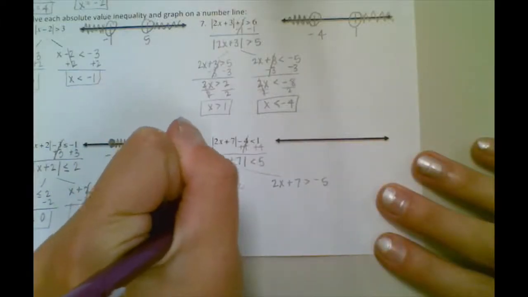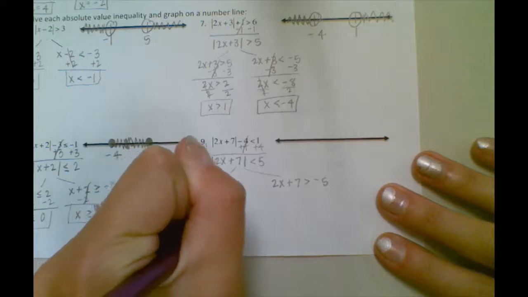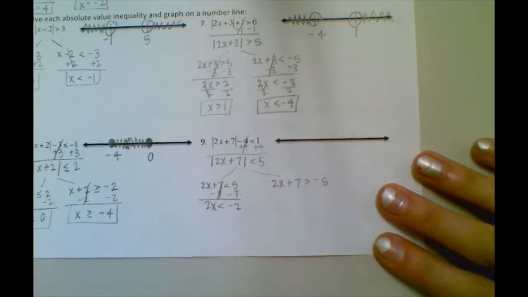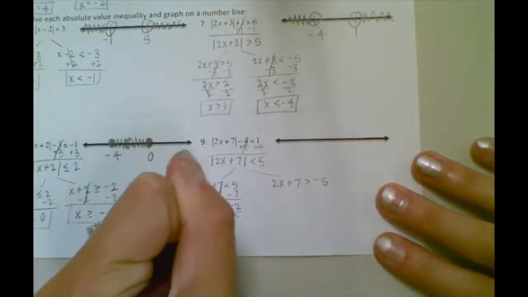Alrighty, let's solve this. Subtract 7 from both sides. 2x is less than negative 2. 5 minus 7, yep. Okay, divide both sides by 2. X is less than negative 1.